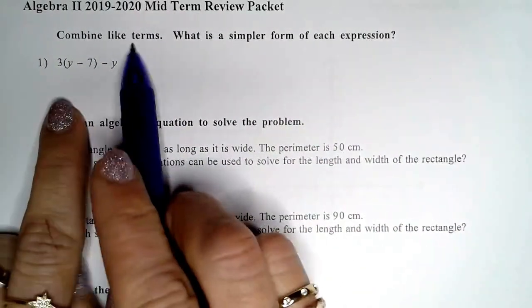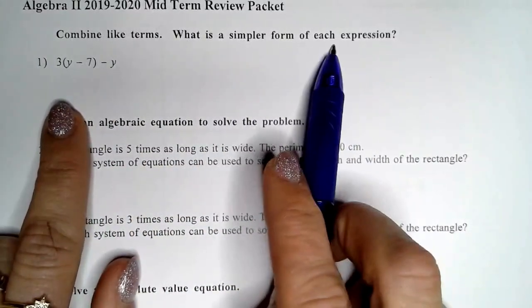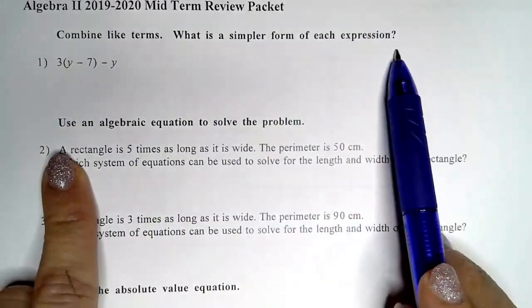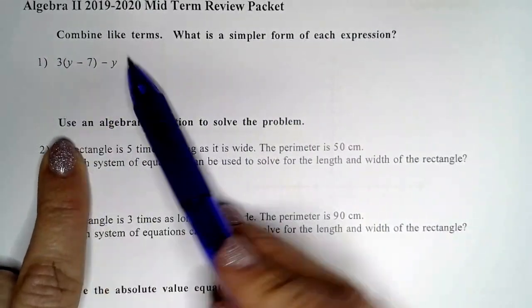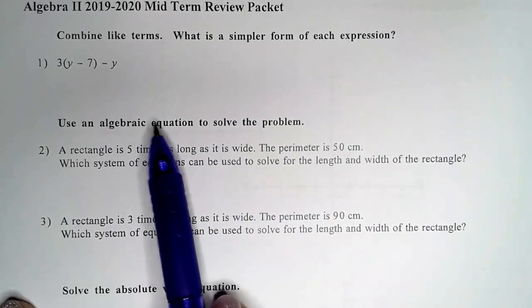Here it says combine like terms. What is the simpler form of each expression? So it says each expression because there might be more than one. See the bold directions? Bold directions, more often than not, apply to all the examples under it until you have new bold directions. Everyone got that?